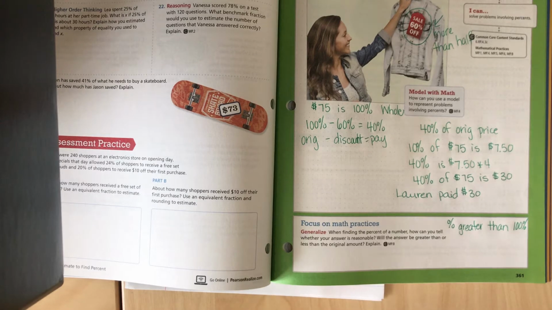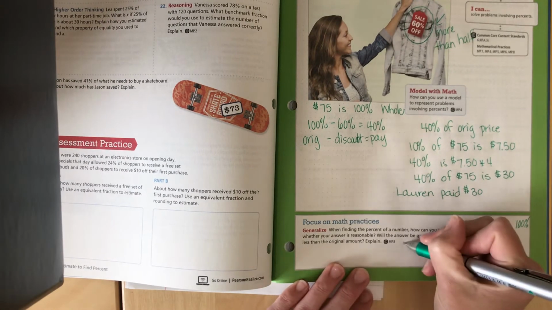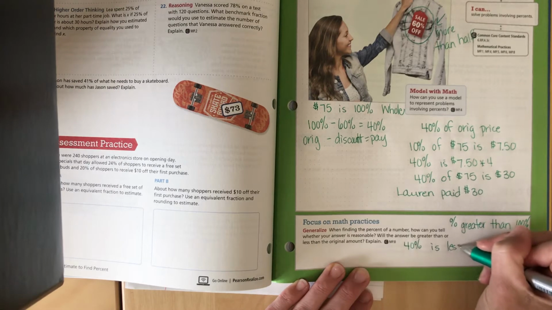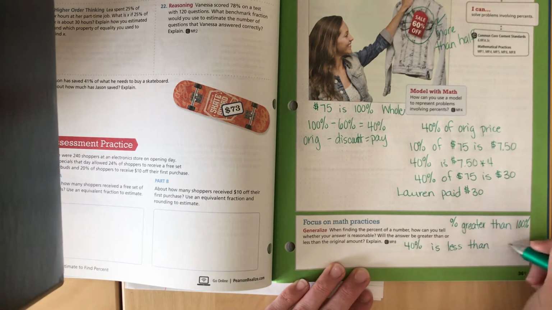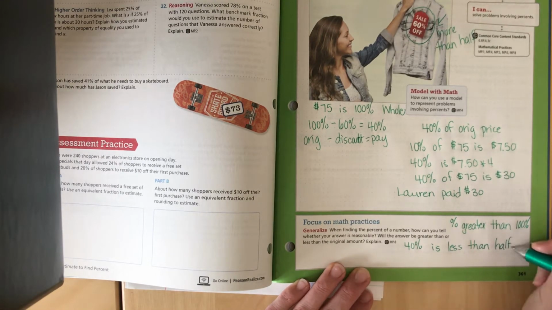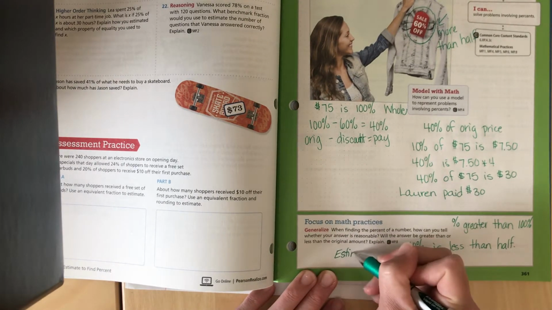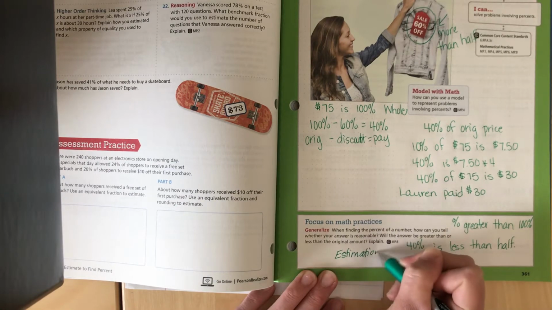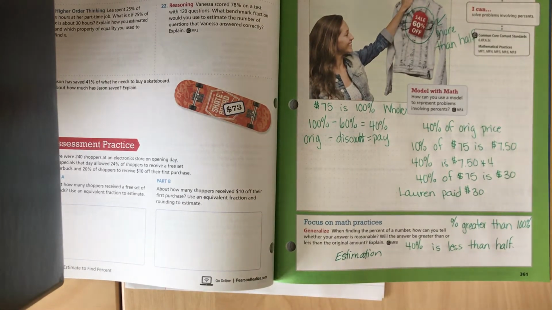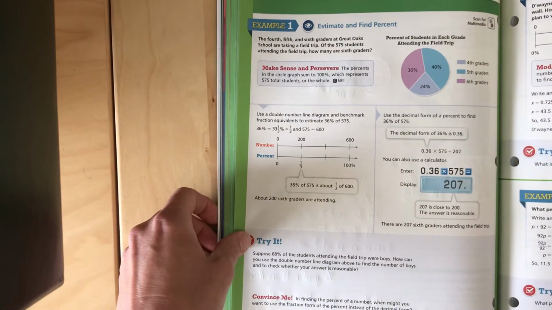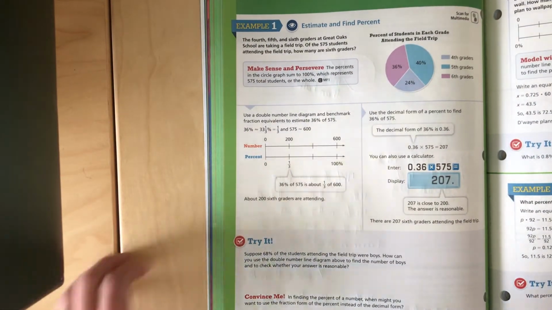So the jacket should be a little bit less than that, because 40% is less than half. So you can use estimating strategies to see if your answer is reasonable or if it makes sense. Let's talk a little bit more about estimating, looking at this first example.